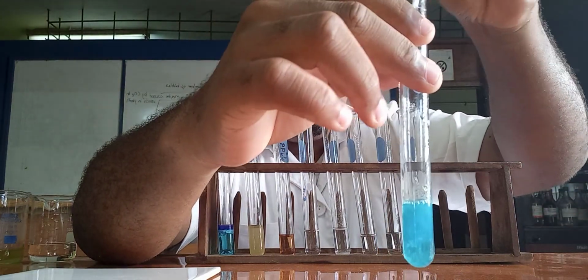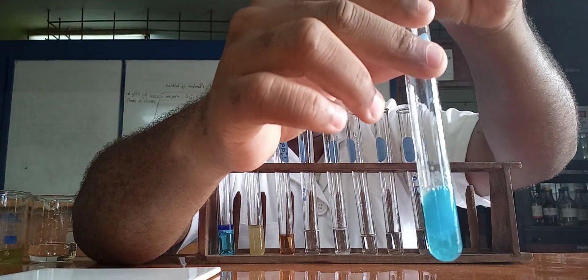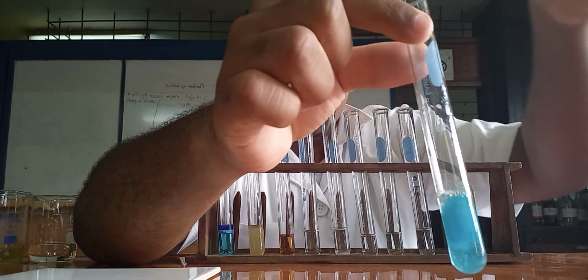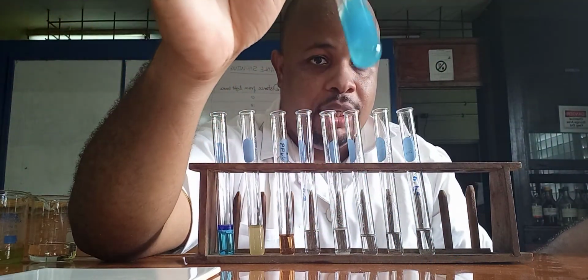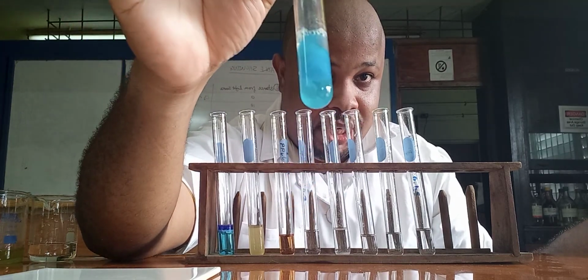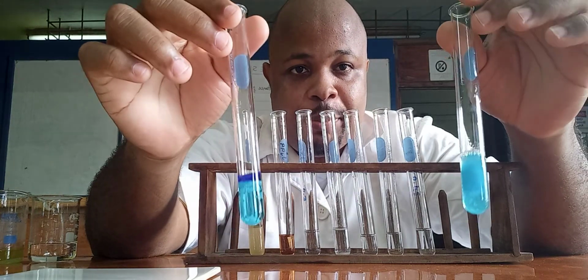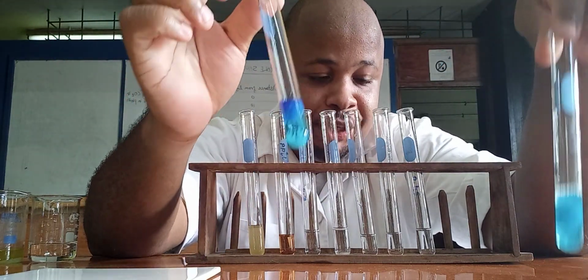Just to remind you, when you add it in excess, the precipitate is not dissolving. The precipitate remains. So this is with sodium hydroxide. I'm making a distinction with copper sulfate specifically when it's sodium hydroxide versus ammonium hydroxide.